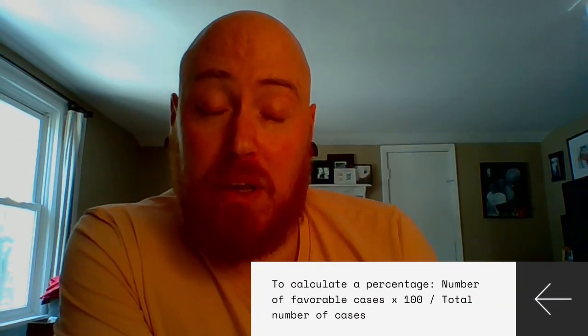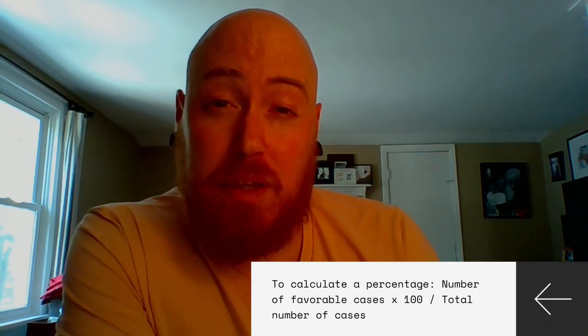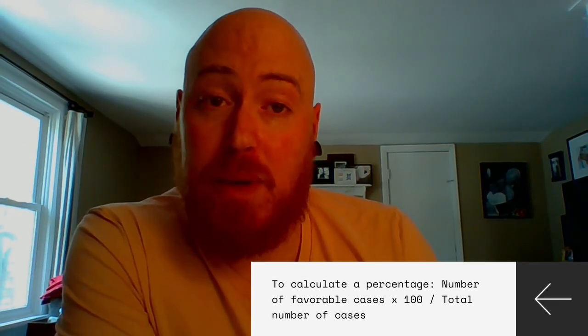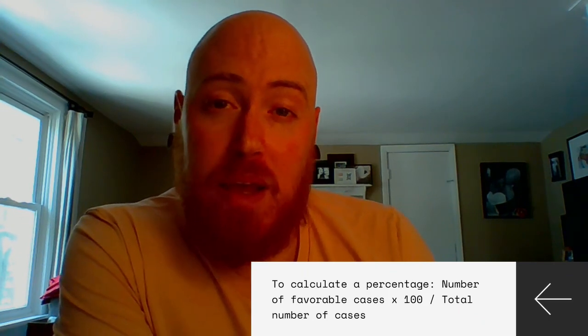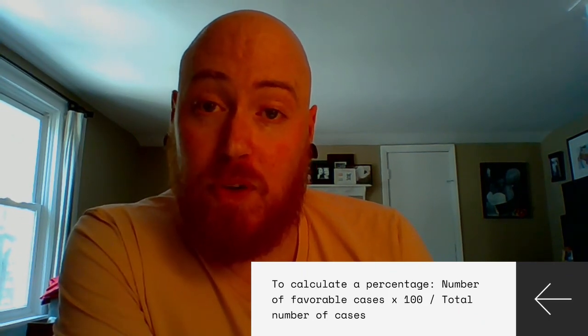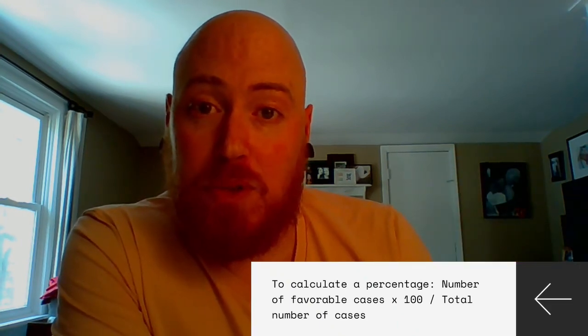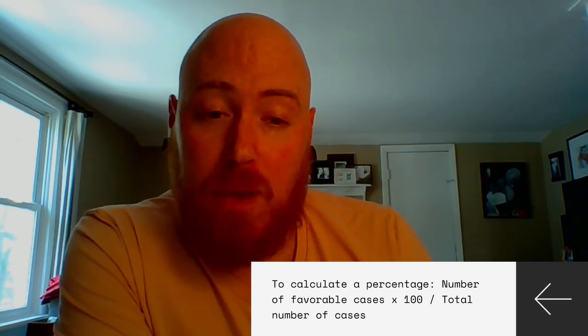Okay, now to calculate a percentage, you would just take the number of favorable cases, multiply that by 100, and then divide it by the total number of cases, or you can divide and then multiply, okay? And then for calculating a percentage of unfavorable cases, you could either just subtract the percentage from 100, right? I mean, it goes both ways here, so this is relatively simple, okay?